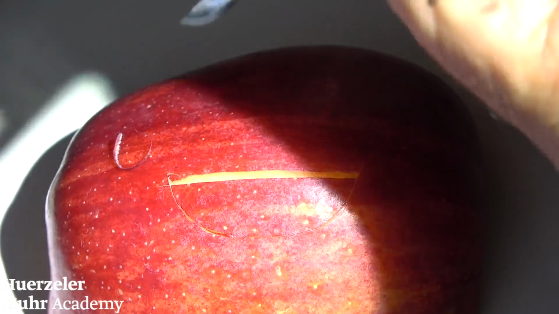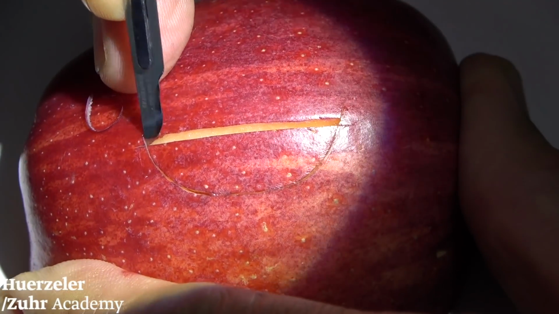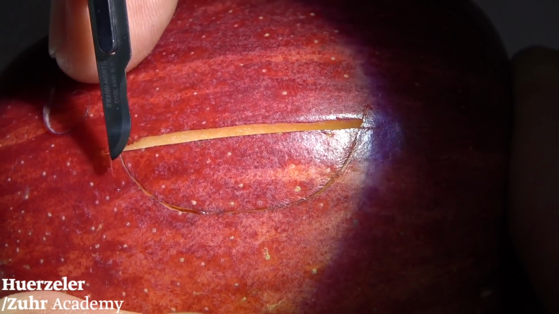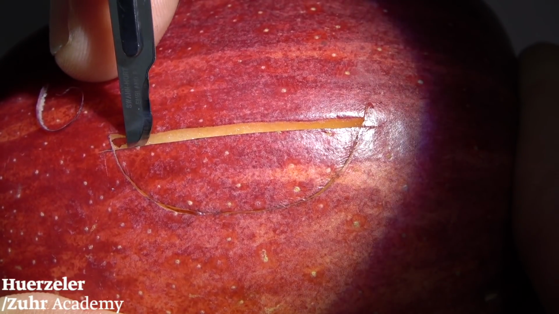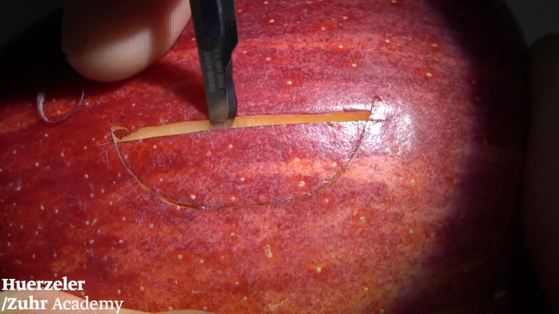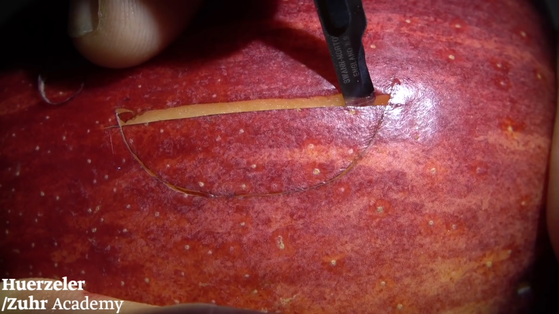So you need a blade with a wide surface, and with this blade I can work another 30 degree and I can start to push the tissue out like this. So now I start to push the tissue out. And I angulate my blade.